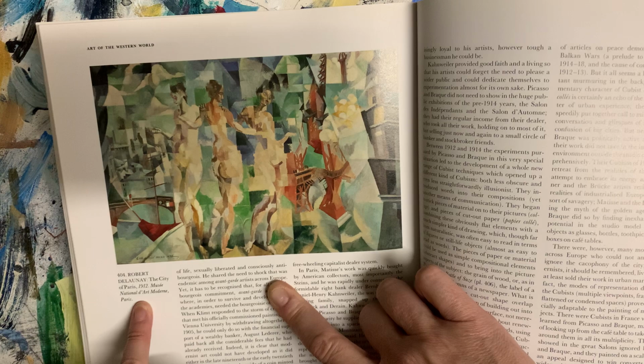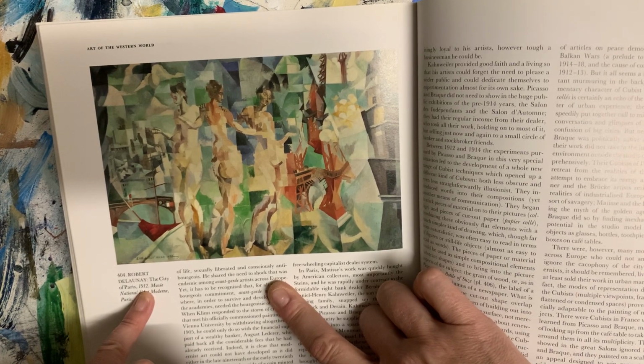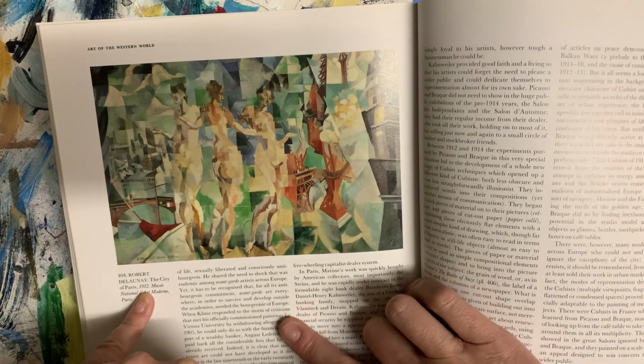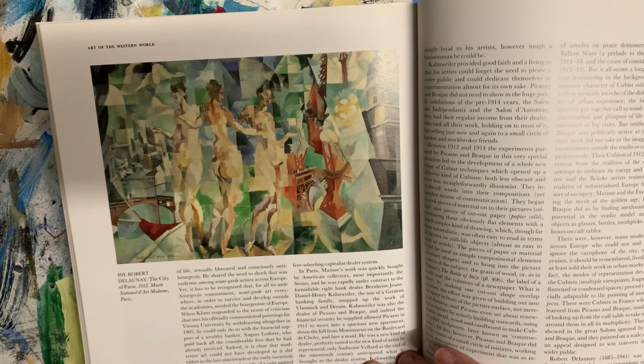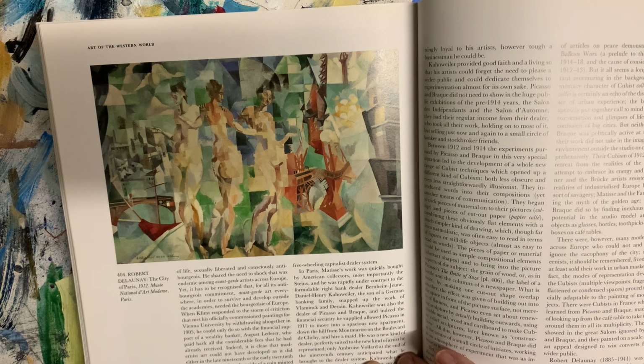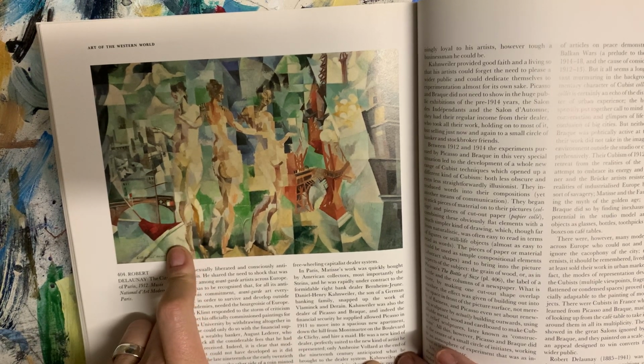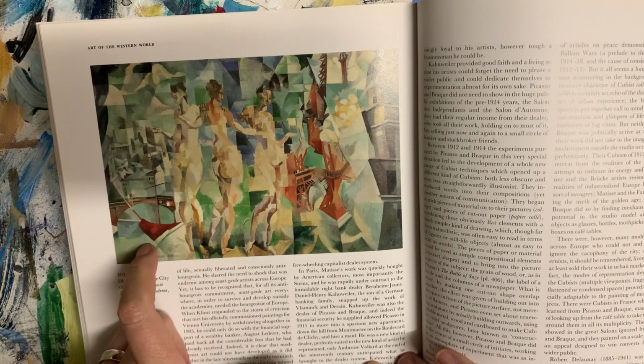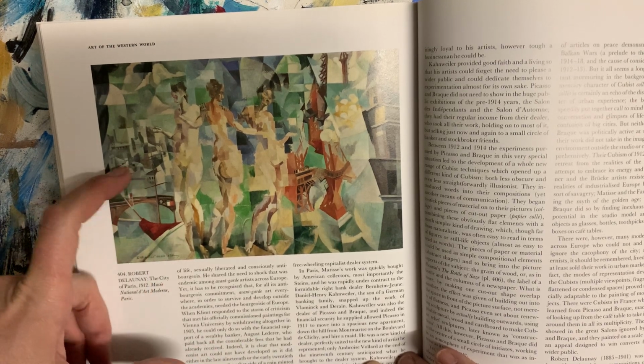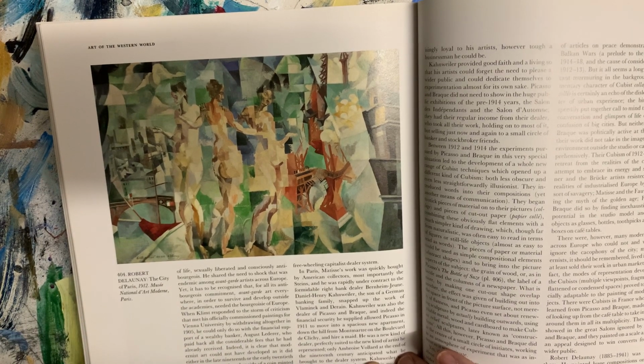The City of Paris, 1912. So it's a bit later than those other paintings we looked at. This is where art starts to become a bit more avant-garde, a bit more forward-thinking and much more modern. So we can see the artist using this sort of strange cubist-y style, which was becoming popular at that point.